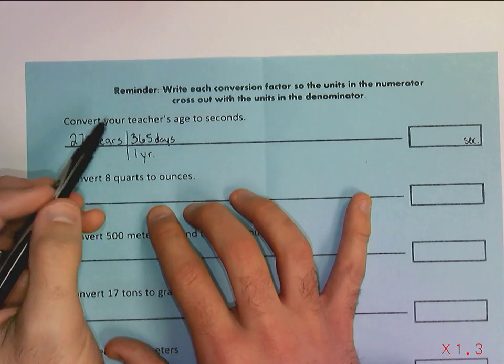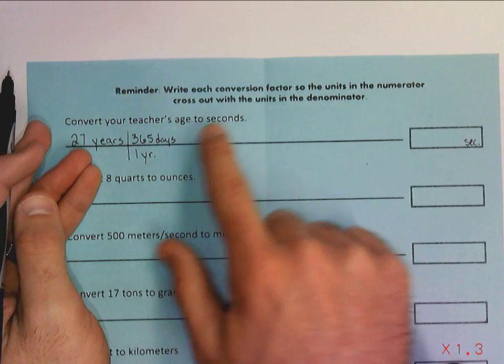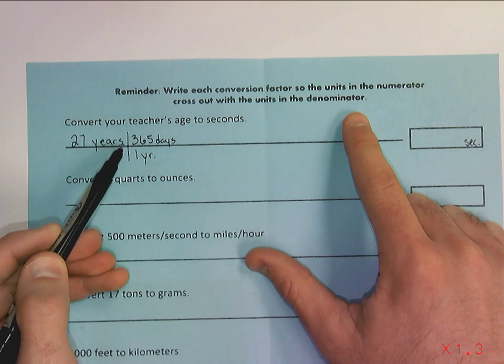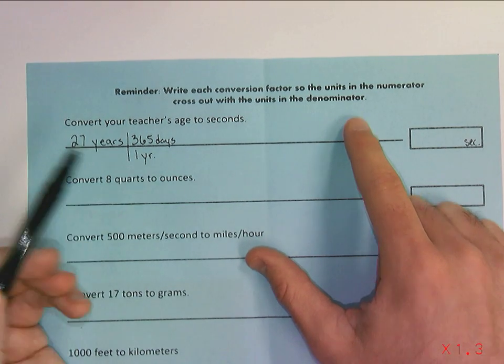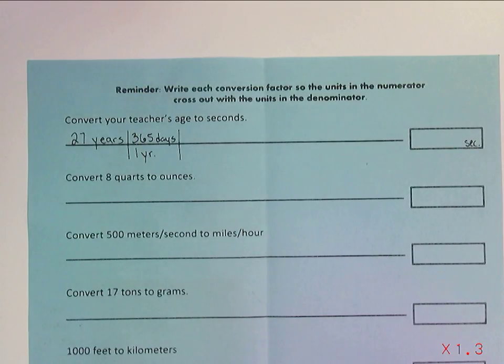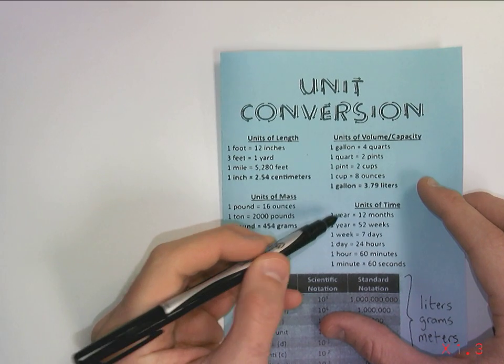Now we can see here that based on this rule up here, write each conversion factor so the units in the numerator cross out with the units in the denominator. So far we would have years cancel. Let's keep moving along here. Now if we're thinking about days, if we go to our front page here real quick, we went from years.